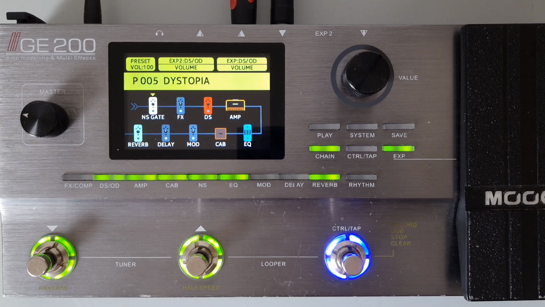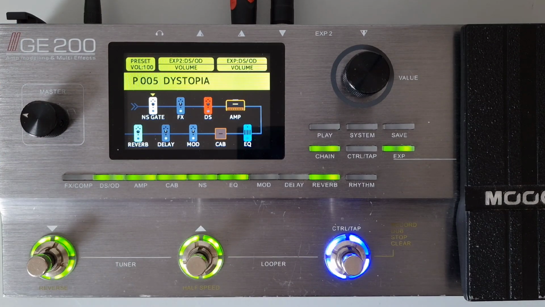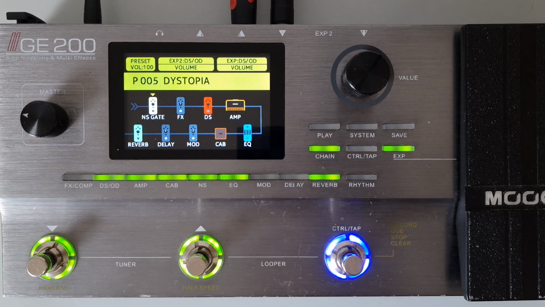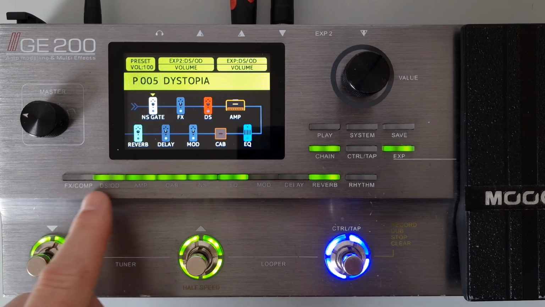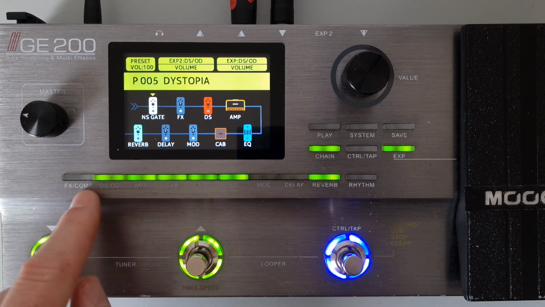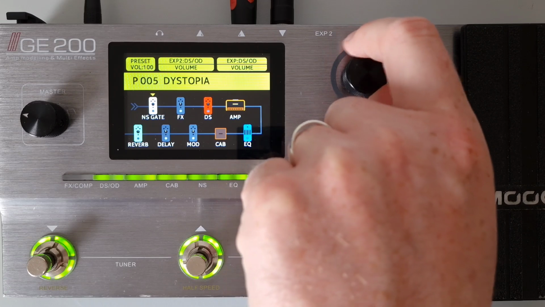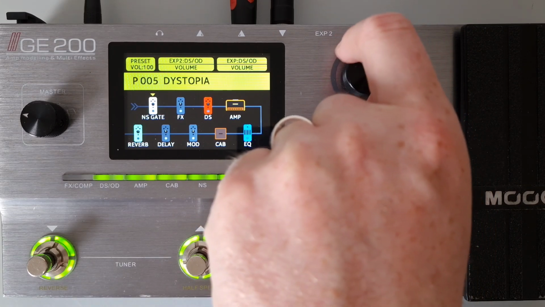On the screen you will see the preset name and number located up here, the signal chain, inputs and outputs, and the effect blocks. These are all the individual effect blocks which correspond to the ones down here. And then you'll get the cursor for navigating, which is yellow, above the effect you're currently on.